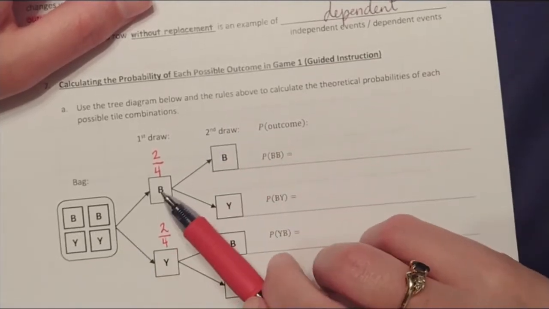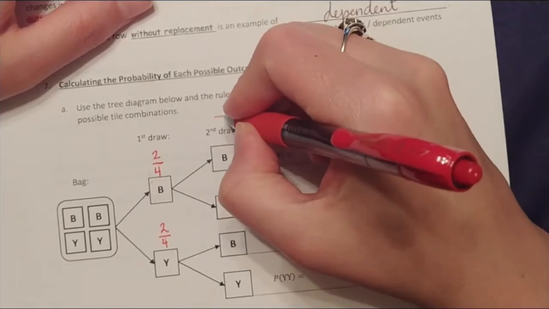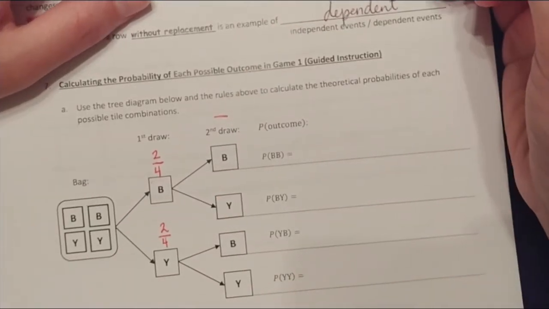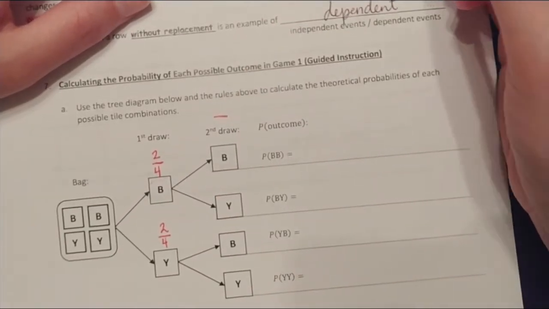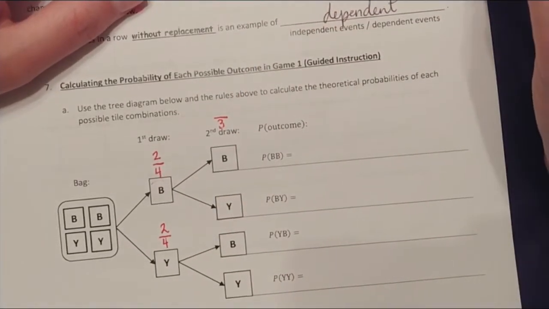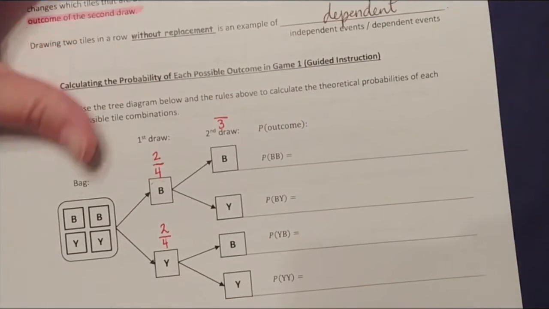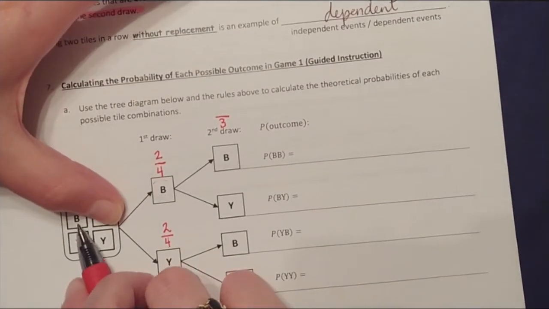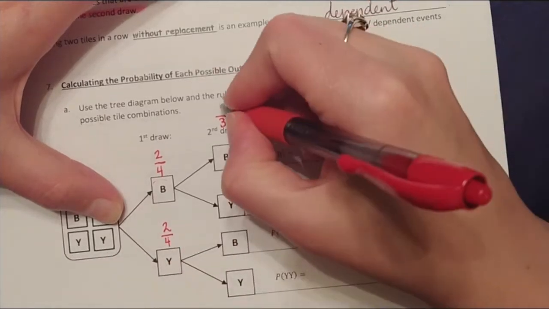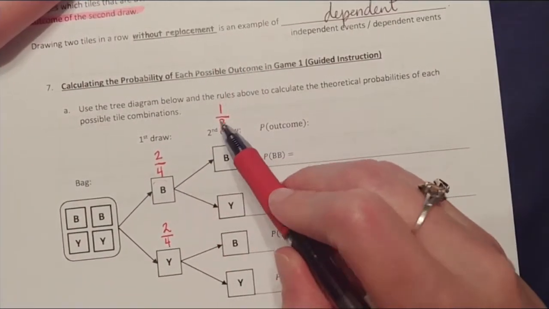So what happens if you draw a blue first? Now, when you do the second draw, how many are left inside since we did not replace? Only 3. So now our denominator changes to 3. Now, how many are left with blue? Well, we already used 1 blue, which means you only have 1 out of the 3 that are left. You see? So the probabilities are not equal anymore.